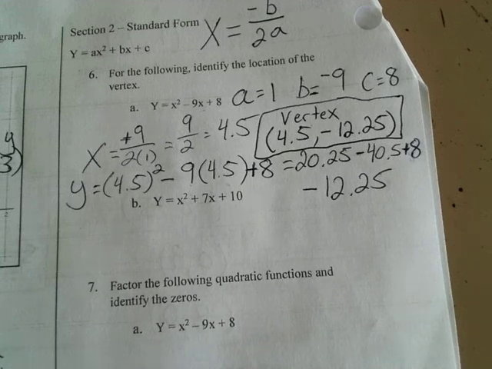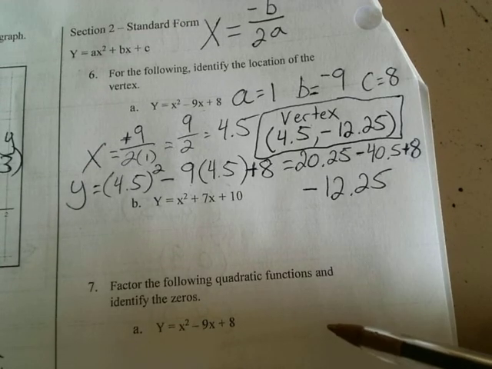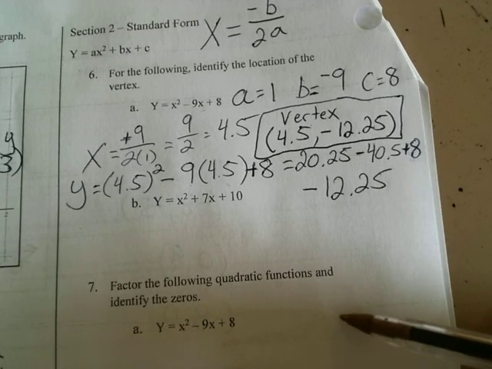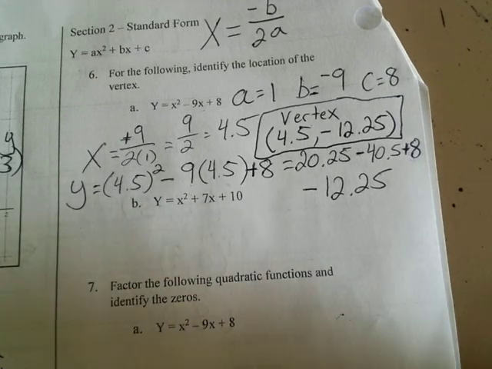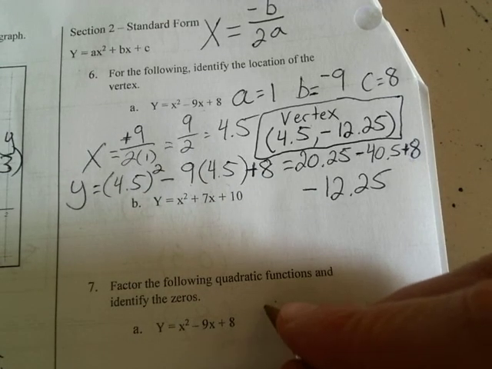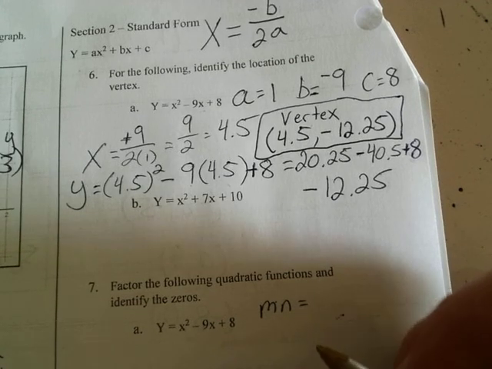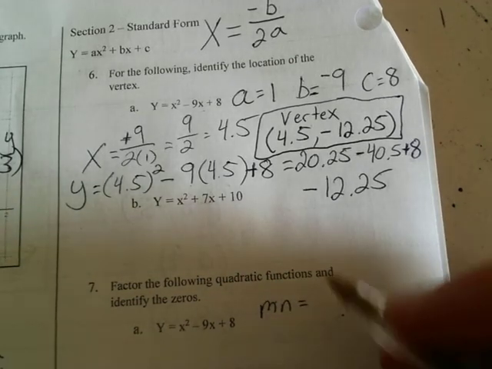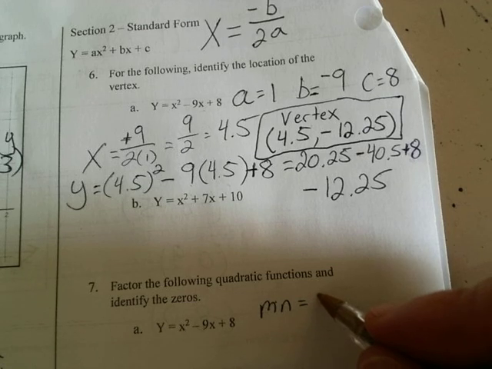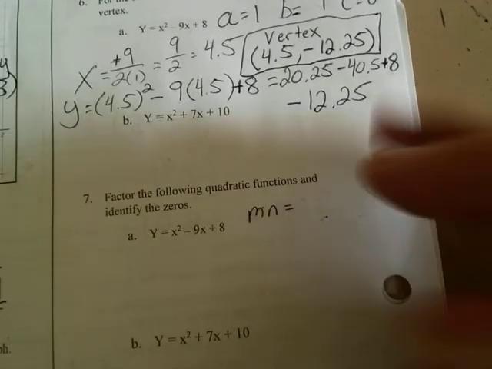Last one I'll do for the video, factor the following quadratic functions and identify the zeros. Remember, when we are factoring, we want two numbers, I use m and n, two numbers that multiply together to equal what in this scenario here for a? Oh, you can't see?